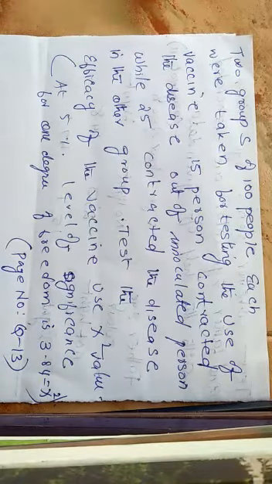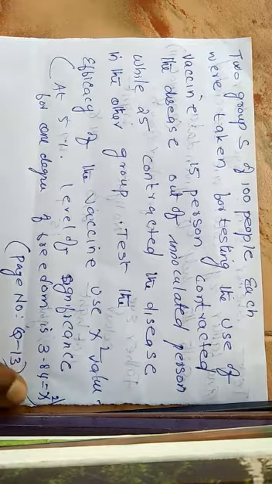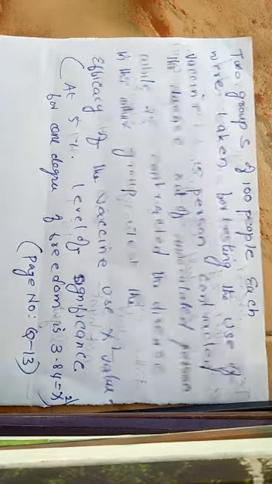Next question is, two groups of 100 people each were taken for testing the use of vaccine. 15% contracted disease out of the inoculated persons, while 25 contracted the disease in the other group. Test the efficacy of the vaccine using the chi-square value. Given that at 5% level of significance, the chi-square value is 3.84.